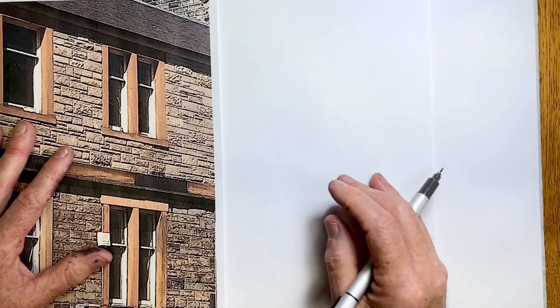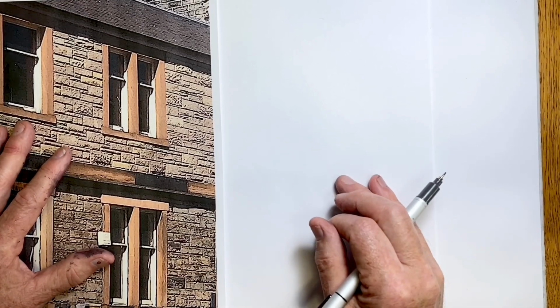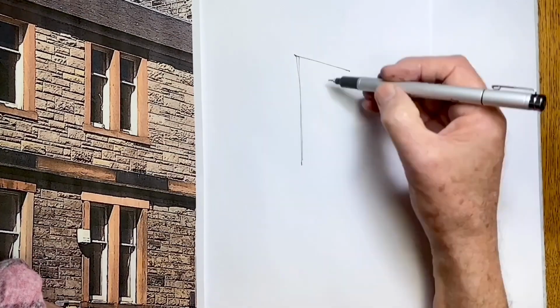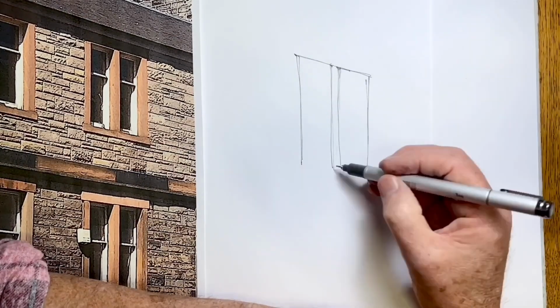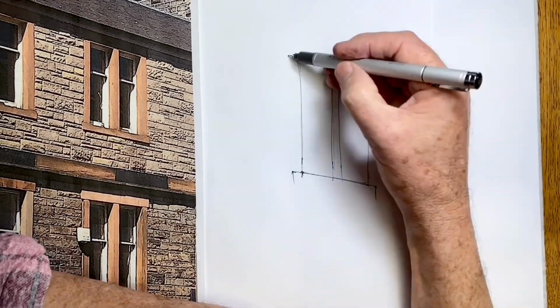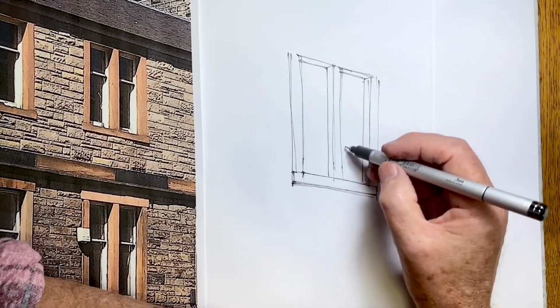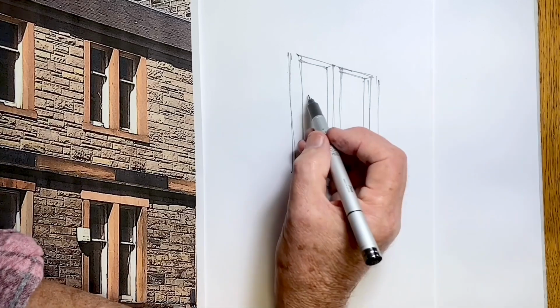But we can see another helpful characteristic of sash windows in this example. And now we have the start of the woodwork.